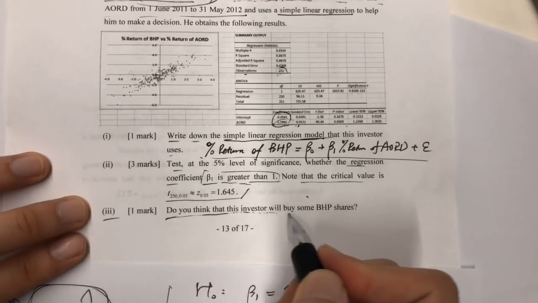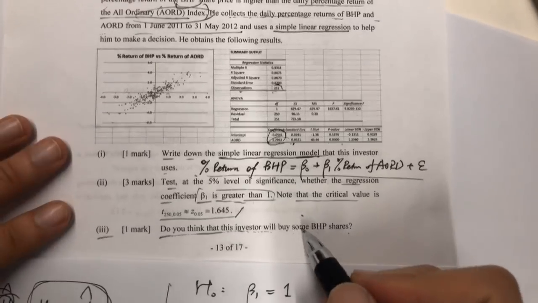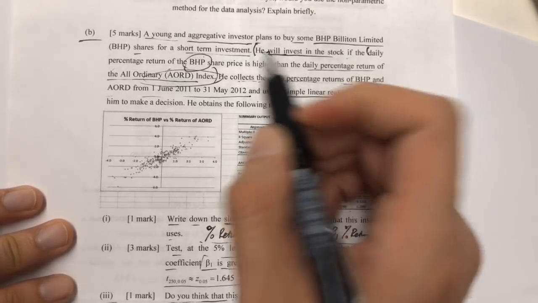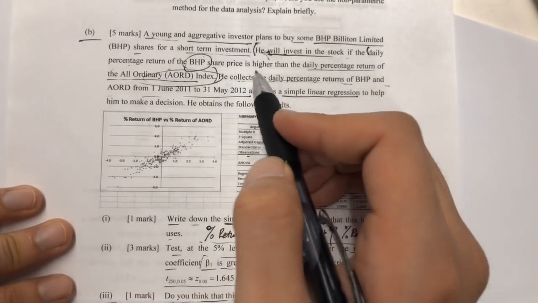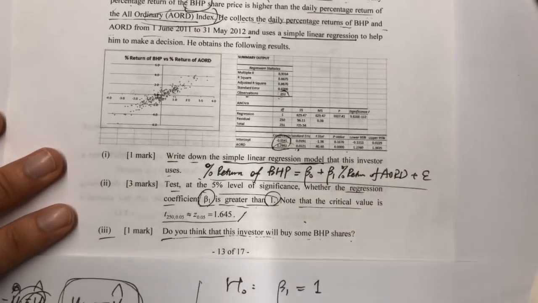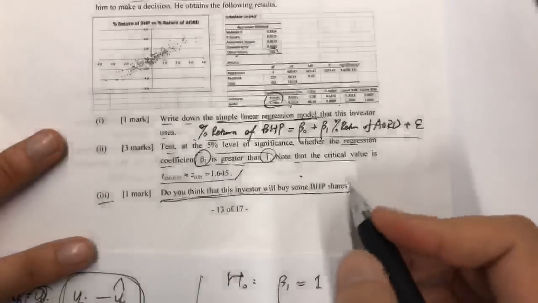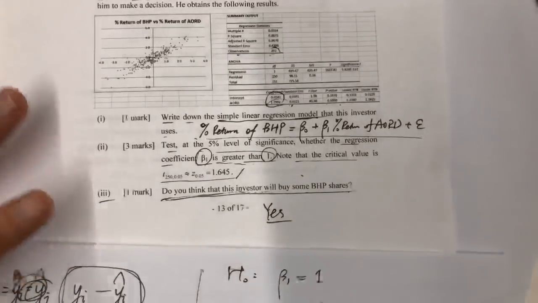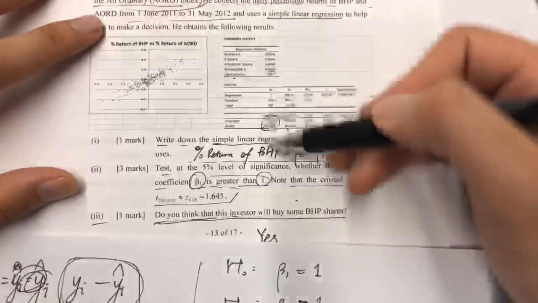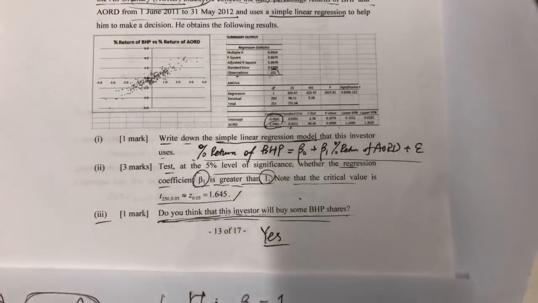So do you think that this investor will buy some BHP shares? Let's go back and see. He will invest in the stock if the daily percentage return of the BHP share price is higher than the daily percentage return of AORD, which means if beta 1 is greater than 1, then he probably invests in these shares. Therefore, do you think the investor buys some shares? Yes, he will, because something is higher than the other thing, right? So definitely this investor will buy some BHP shares.